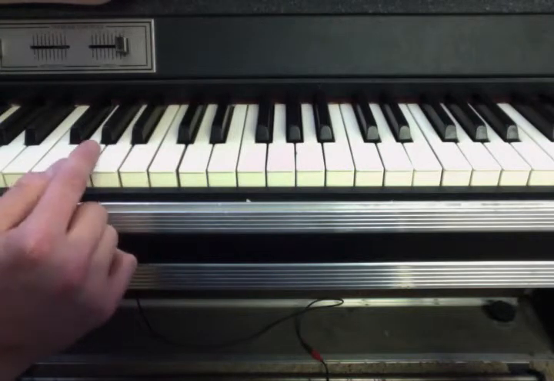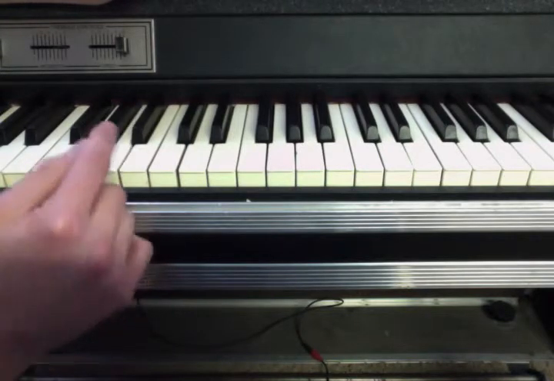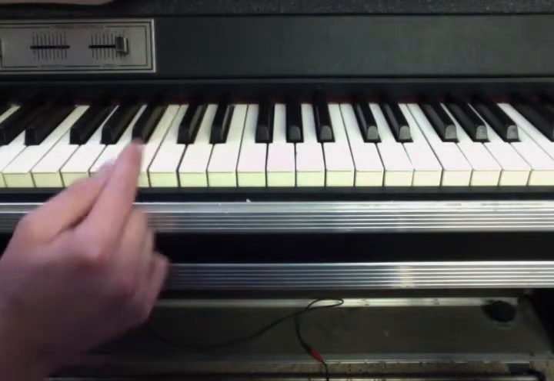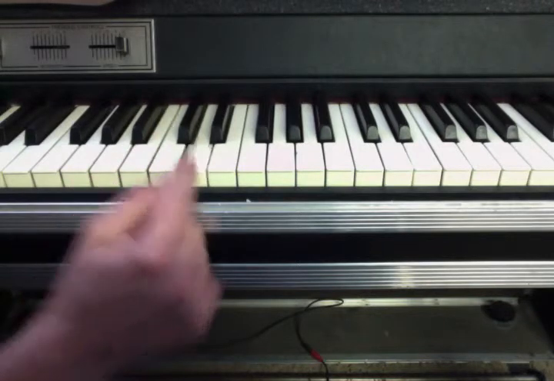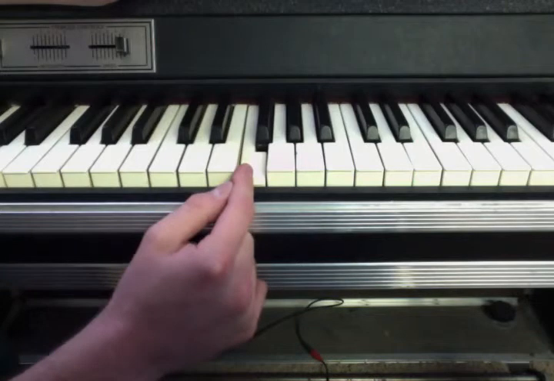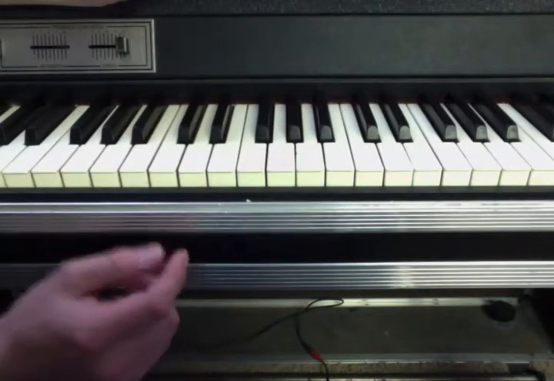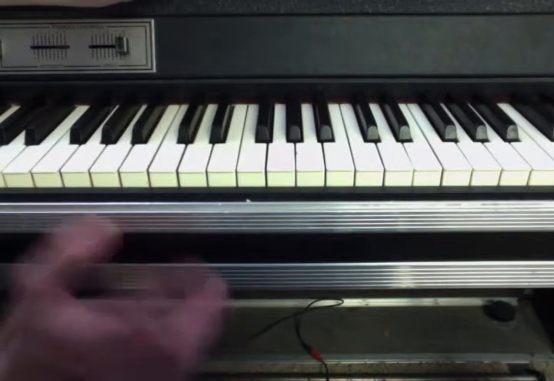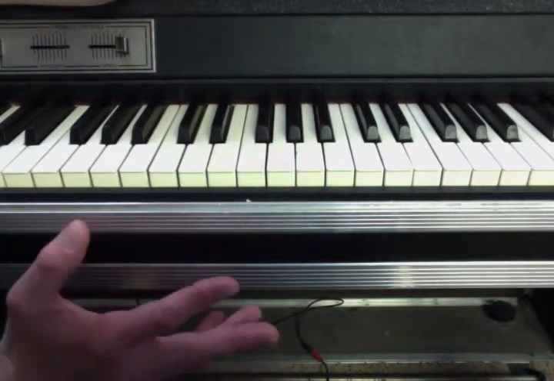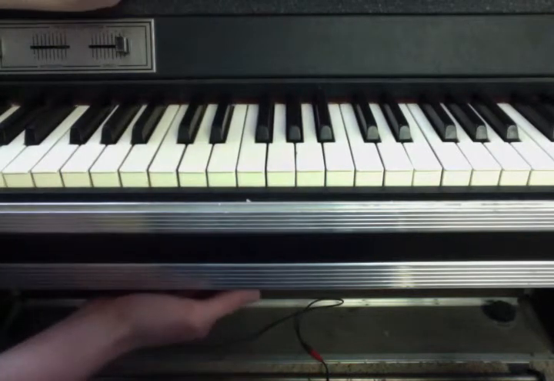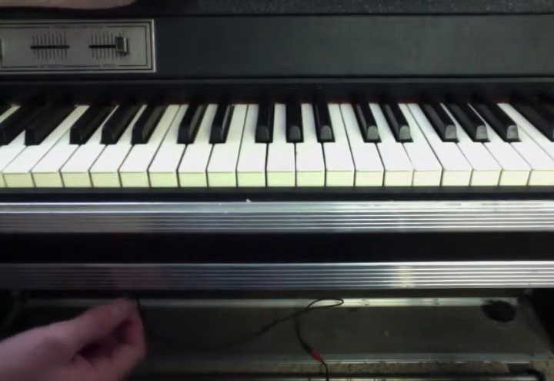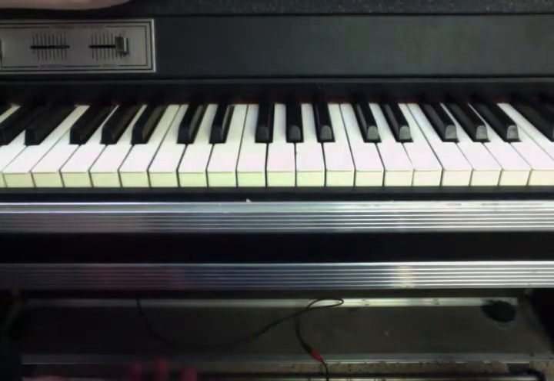So we start on A, we go up to B, C, D, E, F, G, A, right? What'll be helpful for you here as well is, if you were working with the whole steps and half steps, you can look at it that way too. The formula is a little bit different for a minor scale.